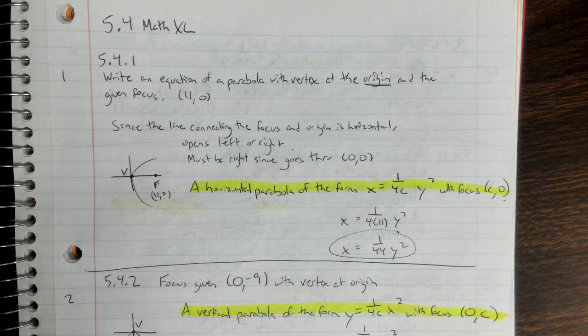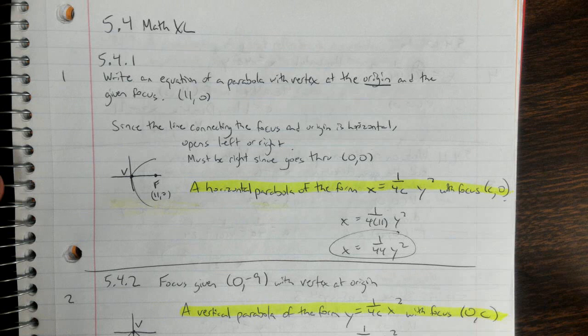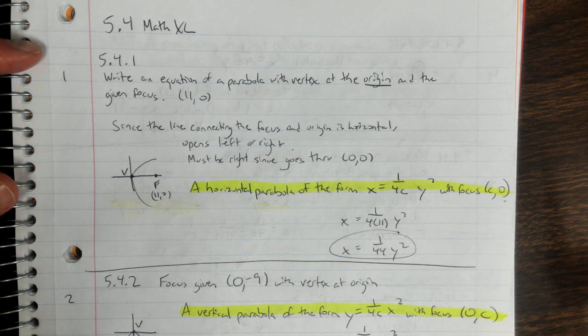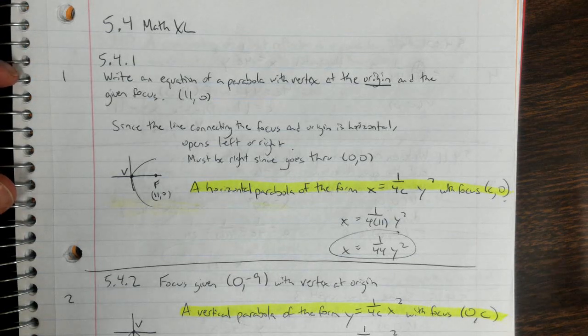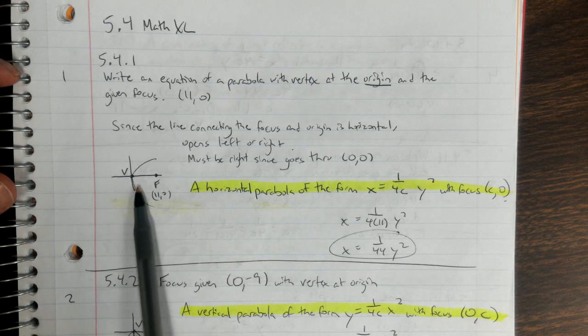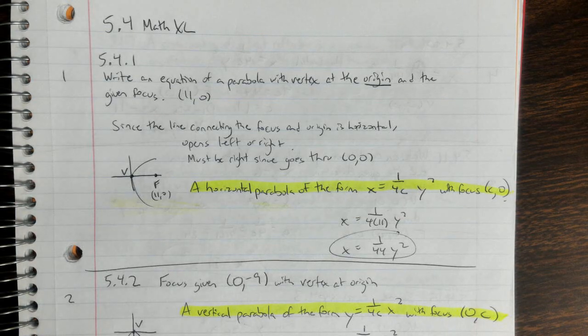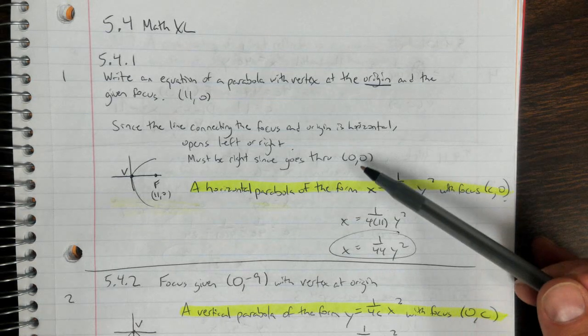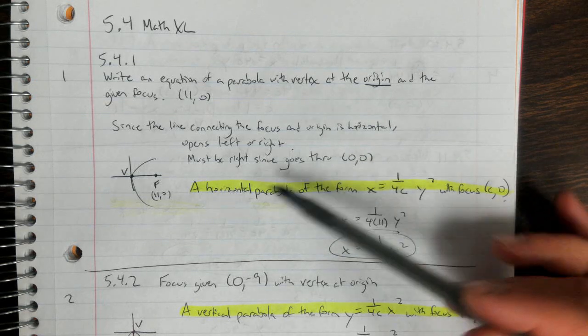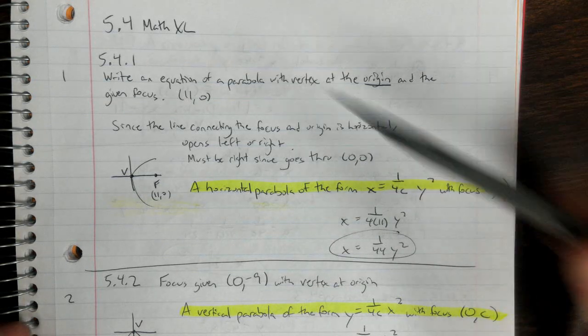Now, there are many formulas in this section, and it gets more complicated when the vertex is not (0, 0). So to start with, we're just going to treat the origin as the vertex, like it says.